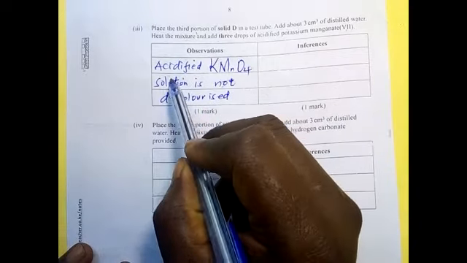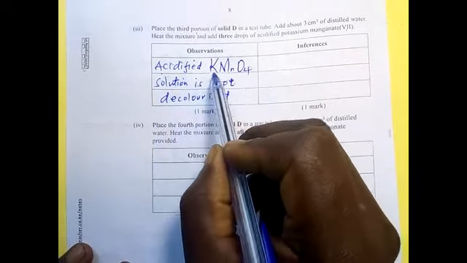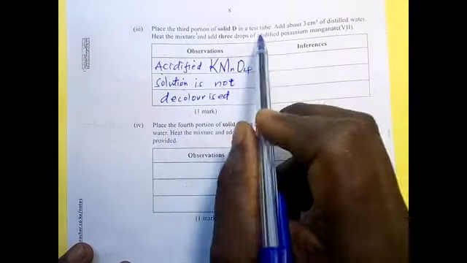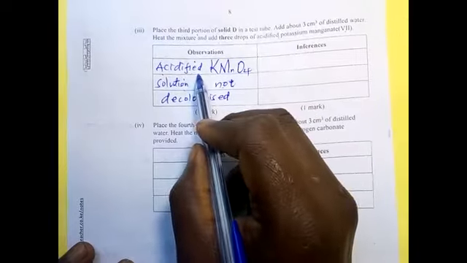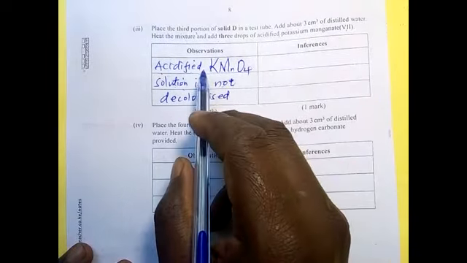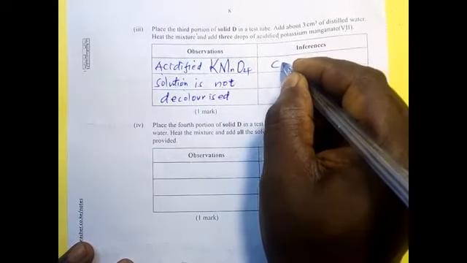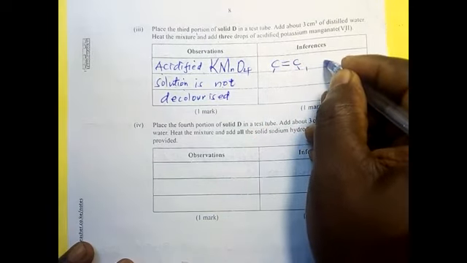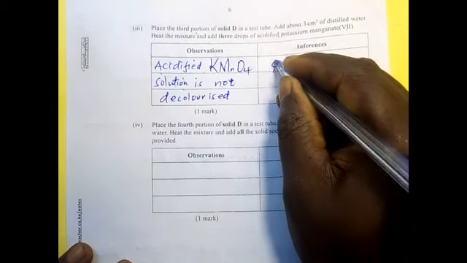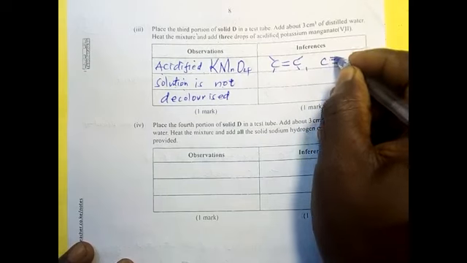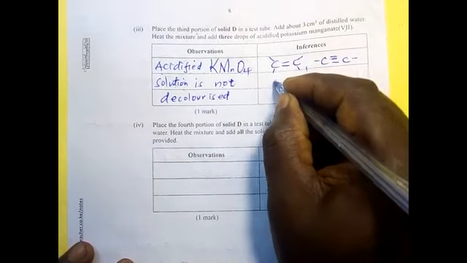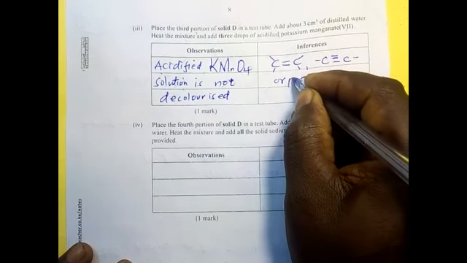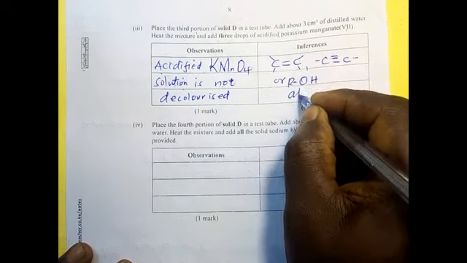Another person can say the purple acidified potassium permanganate remains purple because it did not change. We know this one is purple. So if it doesn't change, then it means that the double bond, the triple bond, or the alcohol ROH was absent.